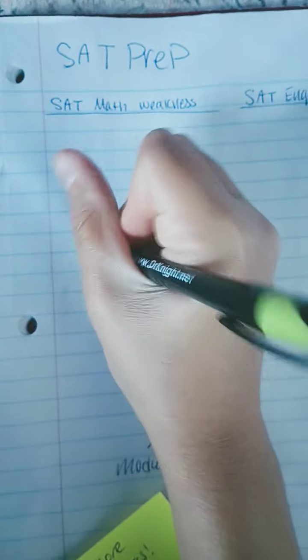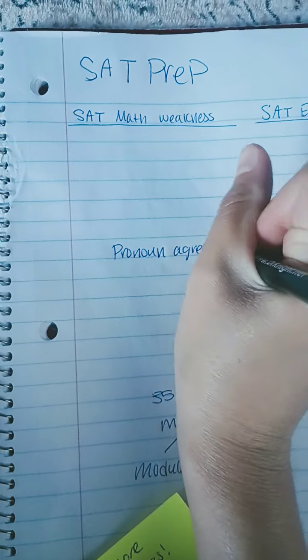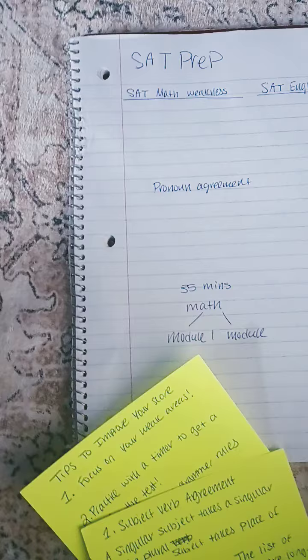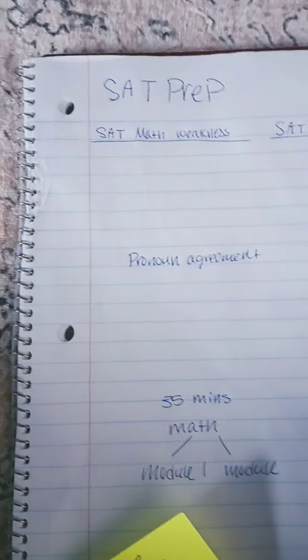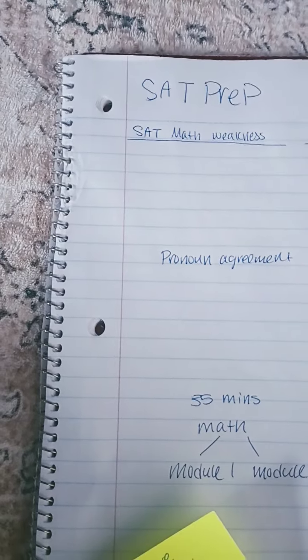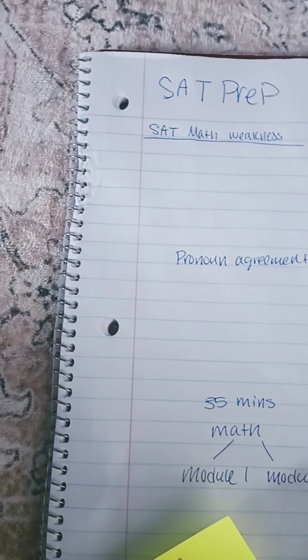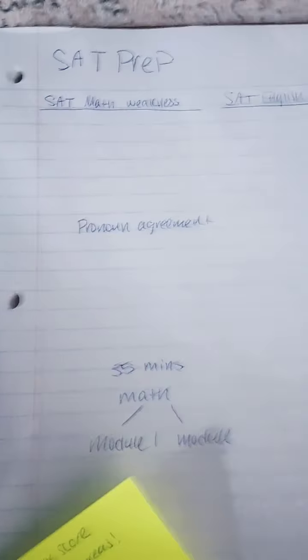Alright, another one is pronoun agreement. Pronoun agreement is when a pronoun must match the noun it replaces in number and clarity. An example is, everyone must bring his or her notebook. This identifies the noun, and matches the number and the clarity of it. A wrong example of it is, everyone must bring their notebook. That is a wrong example of it.